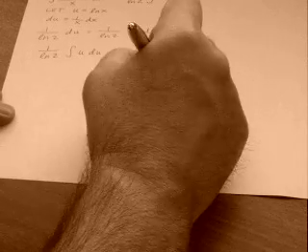So going back to the x's, that's 1 over 2 ln 2, putting the 2 next to the ln 2, times ln squared of x plus c.